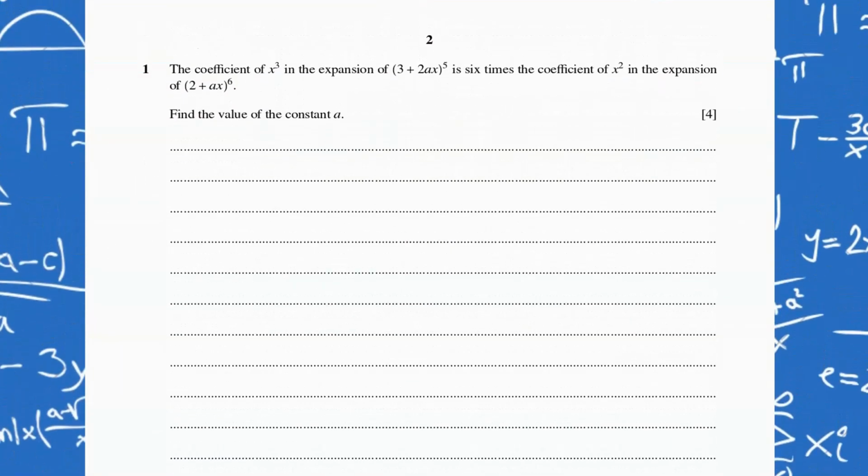We're starting with question number 1. It says, the coefficient of x cubed in the expansion of (3 + 2ax)^5 is 6 times the coefficient of x squared in the expansion of (2 + ax)^6. Find the value of the constant a.